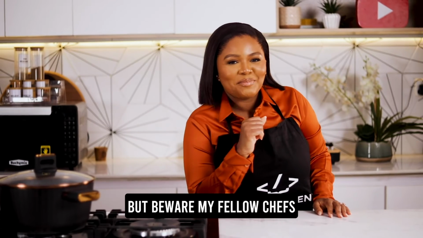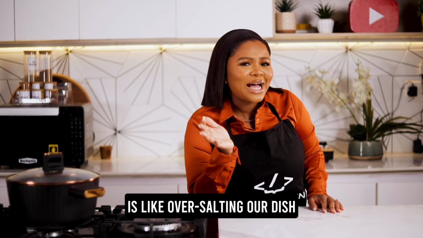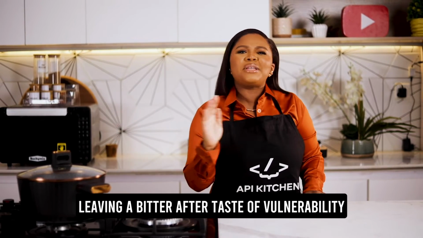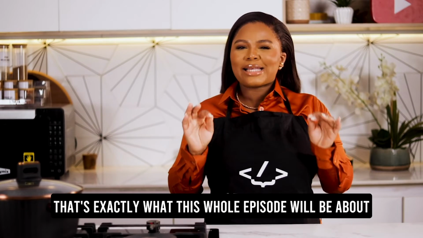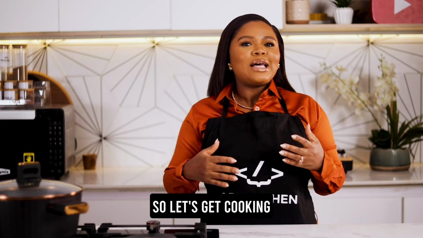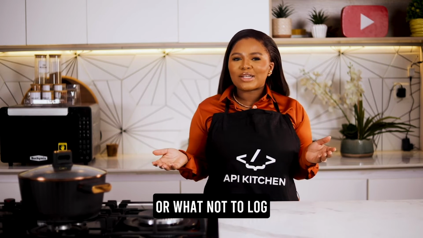But beware, my fellow chefs, logging unwanted data is like oversalting our dish. It can lead to a leak of sensitive information, leaving a bitter aftertaste of vulnerability. That's exactly what this whole episode will be about. So let's get cooking. Step 1, mixing the perfect blend. What to log or what not to log?